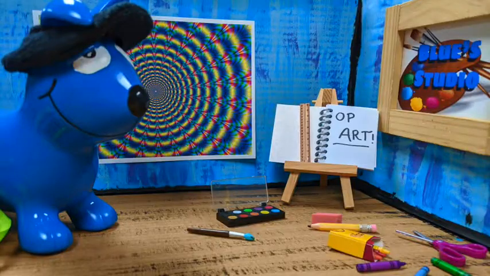There he is. He's in his studio. What? He has a studio? Let's check it out. There you are, Blue. Check out your cool new studio. This is so fancy. You have your easel and your material set up, and oh, what's that on the back wall? That looks like an optical illusion. Ooh, maybe we should learn about optical illusions. What do you think, Blue? Yeah? Okay, cool, let's do it.